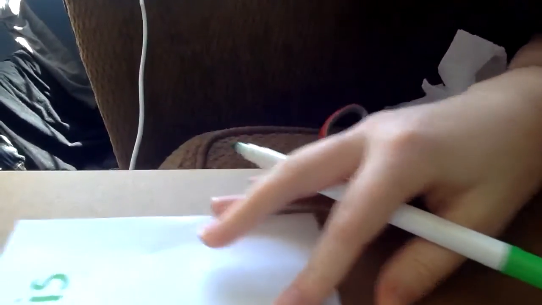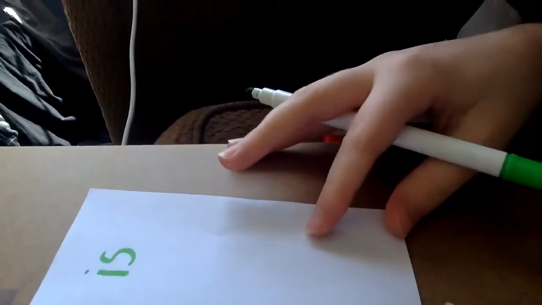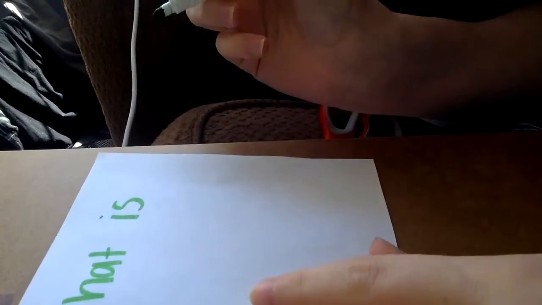Is. You can see right here, I ran out of room for the next word. So I'm going to actually put it on the line underneath. So then we're not running out of room. What is, there we go.